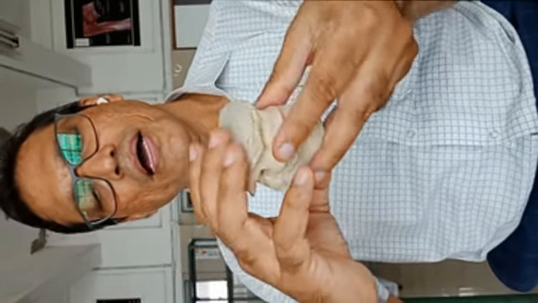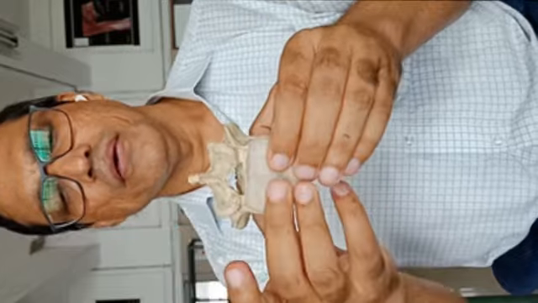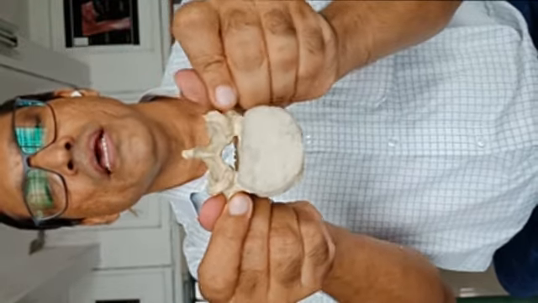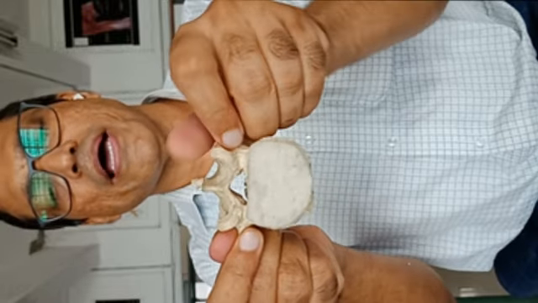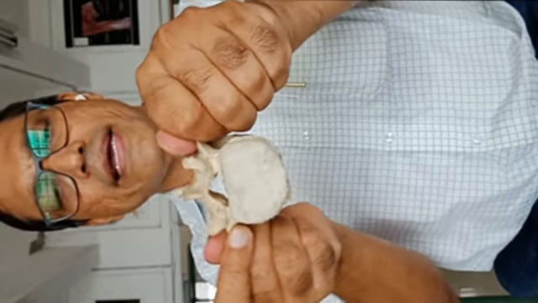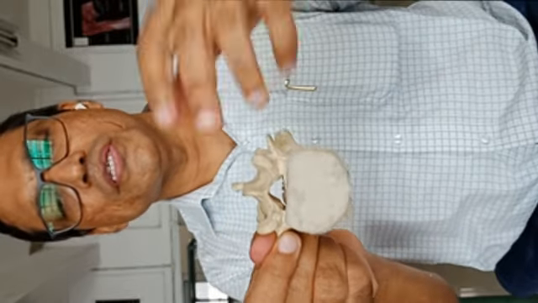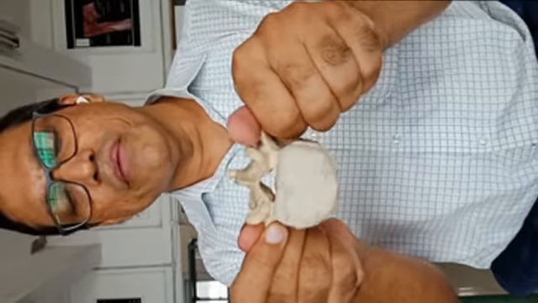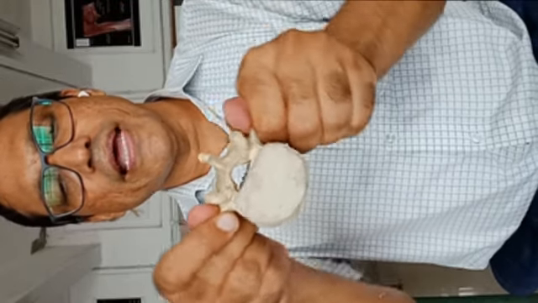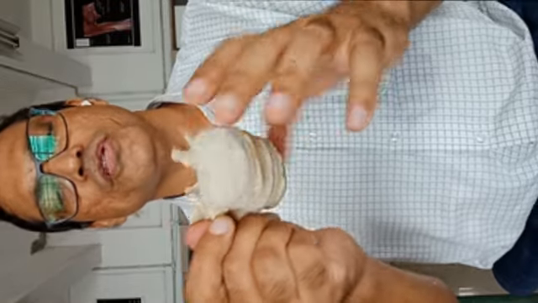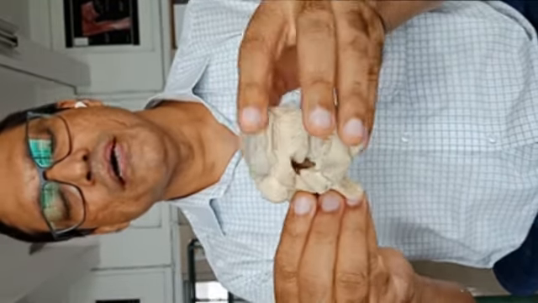Now coming to the other function, if you see the vertebra in this way, the two transverse processes and the midline spine act as a lever with the help of all these different muscles and ligaments. When the vertebral column is moving in different directions, they act as a lever as a whole. So these are the different functions of the vertebral column.